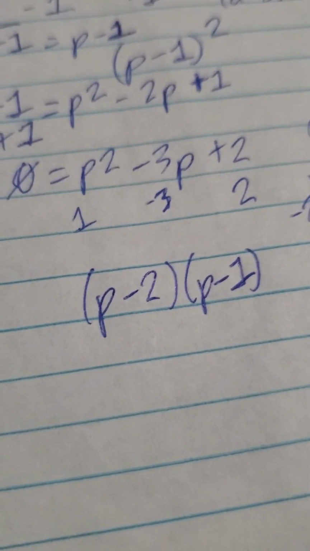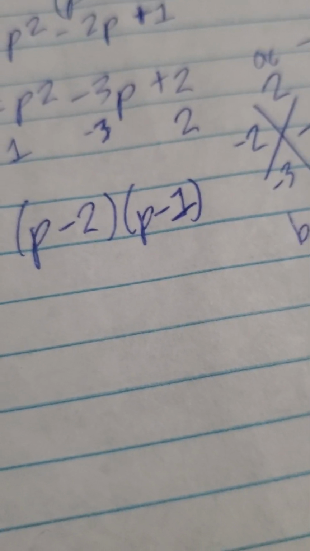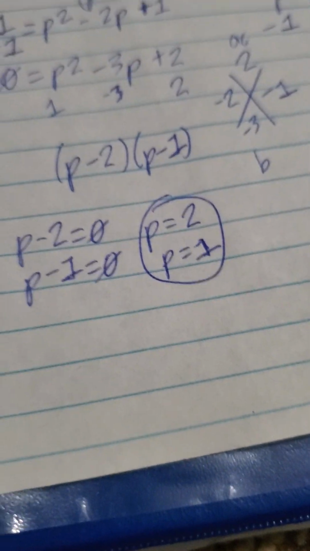And I believe this is negative 2 and negative 1. So now our 2 factors are p minus 2 and p minus 1, which should look very familiar to you guys. And after that, we just do p minus 2 equals 0 and p minus 1 equals 0. And our p values are 2 and 1. And these are our answers.